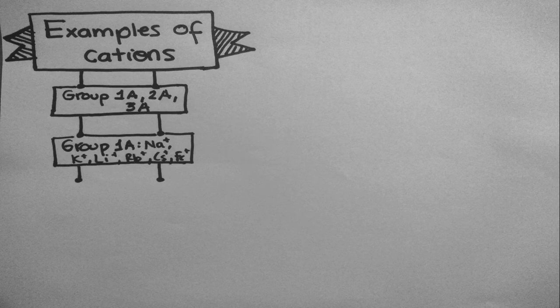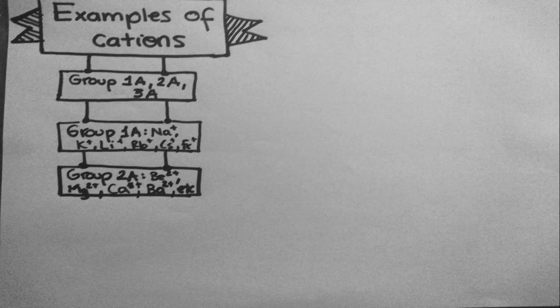In group 2A, there are beryllium, magnesium, calcium, strontium, barium, and radium. What's the difference between the elements in group 1A and those in group 2A? Their charge. All the elements in group 1A have a charge of positive 1. Those elements that belong to group 2A have a charge of positive 2.